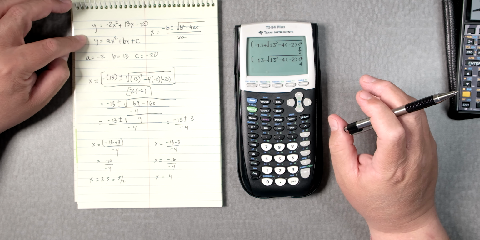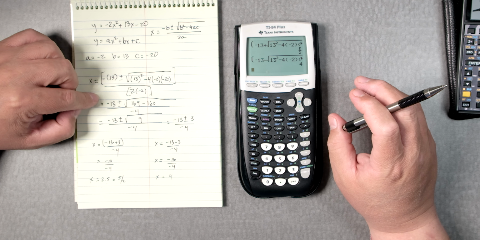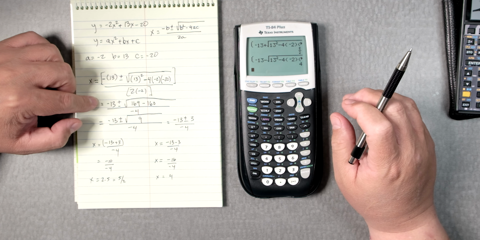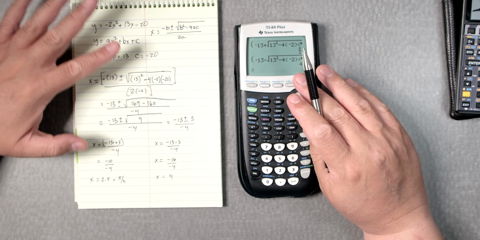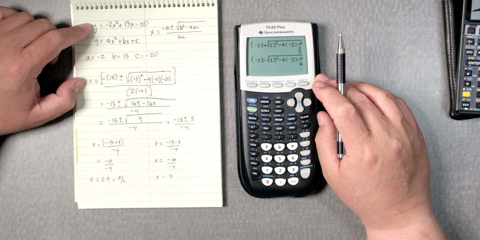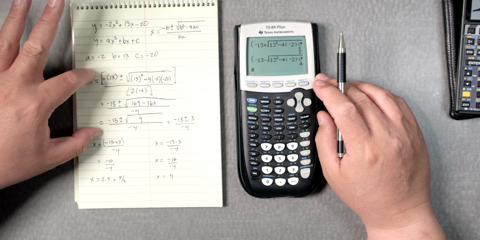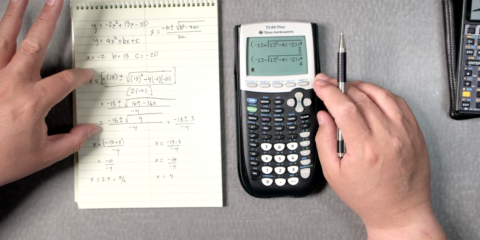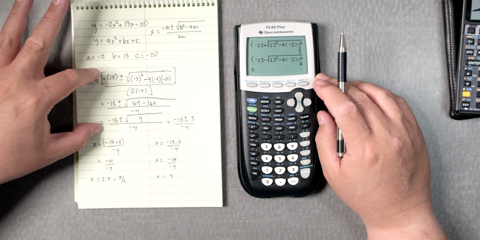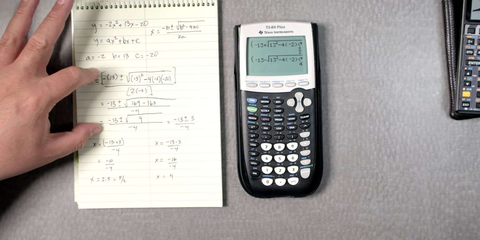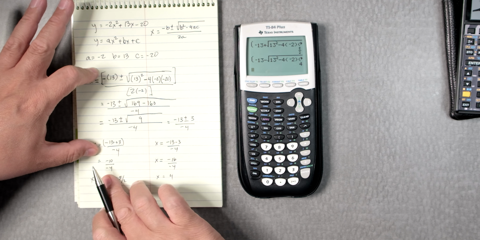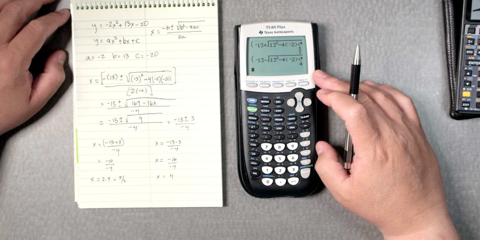But I hope you get an appreciation of how there's a mixture of things going on in here, of writing down the values, doing it by hand, and an appreciation of doing it on your calculator.